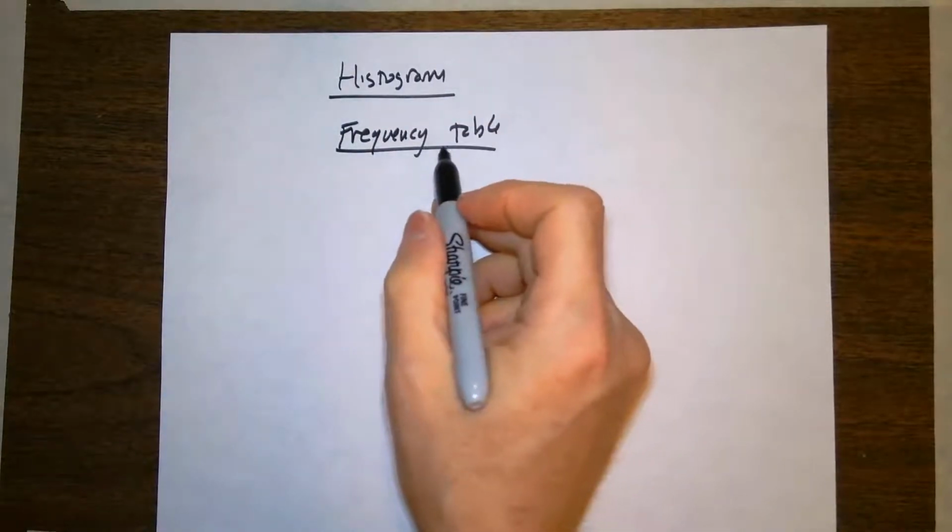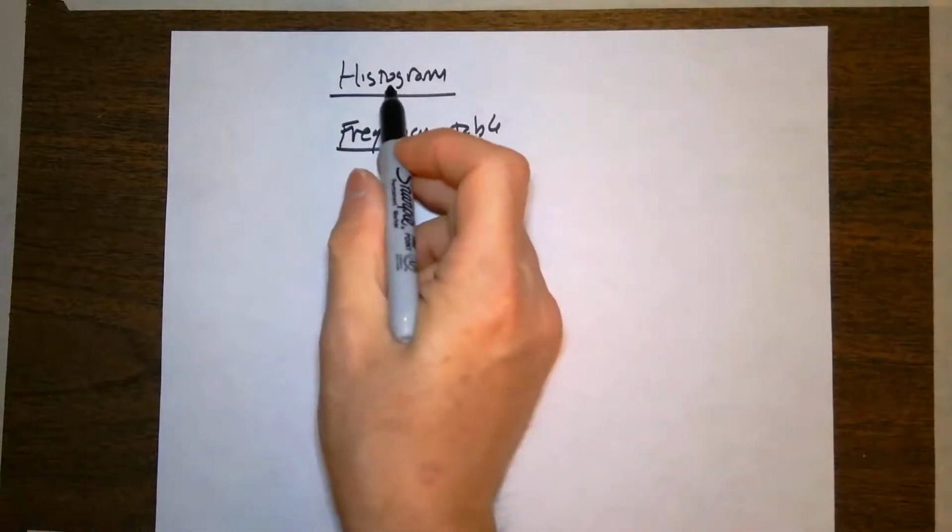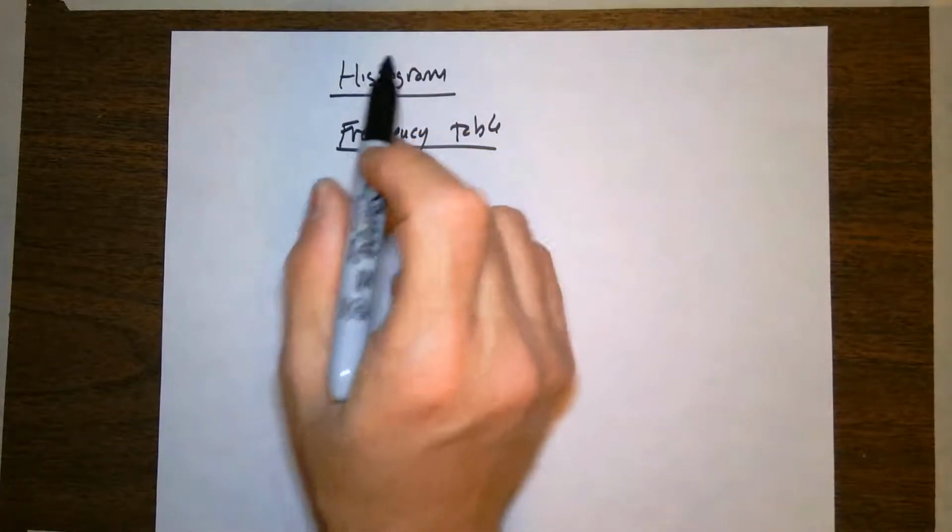And just as it implies, a frequency table gives us a list. I know I'm not doing a lot here with these definitions. We're going to do an example here in a moment. I'm just talking about these things. So a histogram kind of looks like a bar chart, but there's some big differences.